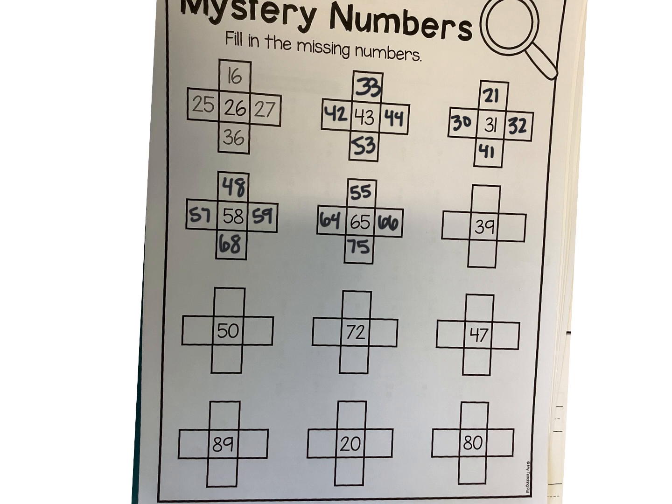10 less than 39, 29, and 10 more is 49. 1 less is 38, and 1 more is 40. Very good. Okay, good job, boys and girls.